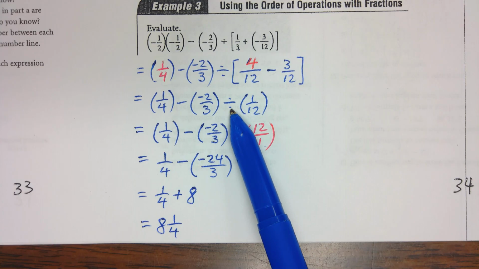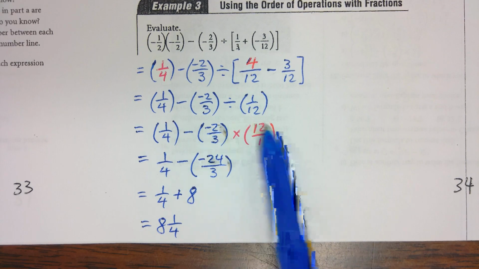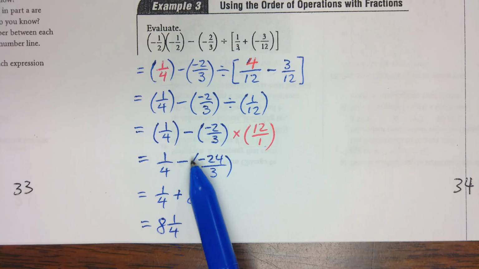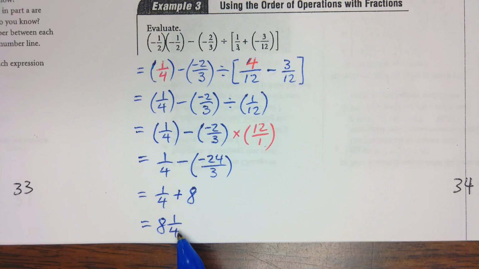And then when we divide fractions, remember KCF: keep, change, and flip. So this becomes 12/1. Now I can multiply across. I get negative 24/3. 24/3 is just 8. So now this is just negative 8. I can change the sign now to just plus. So when I add it, I get a mixed number, 8 1/4. If you didn't see this right away and you made it an improper fraction, you could have done 32/4 and then added, you get 33/4, and then changed it. It's fine. You just went in a loop, but you'll still get the same answer.